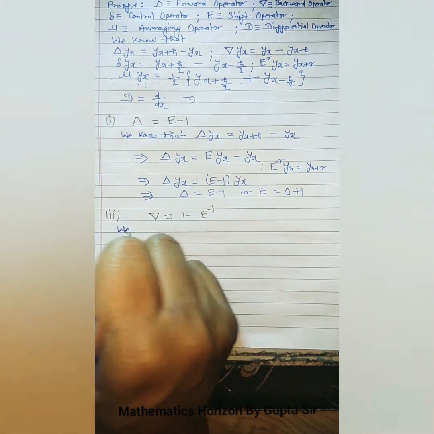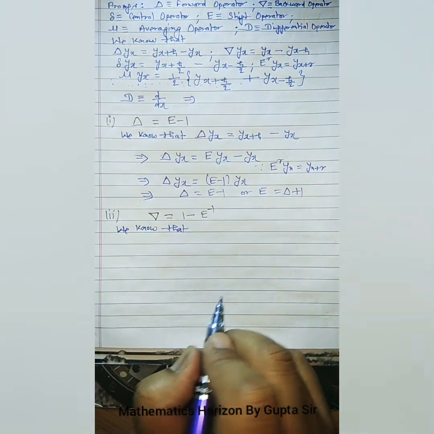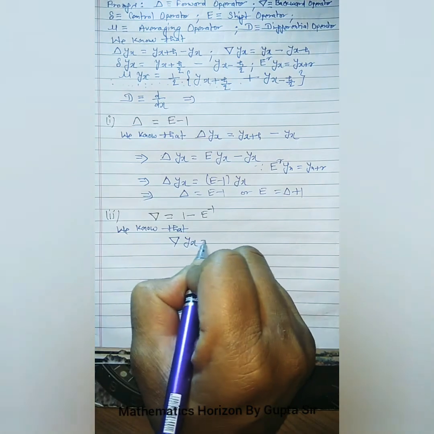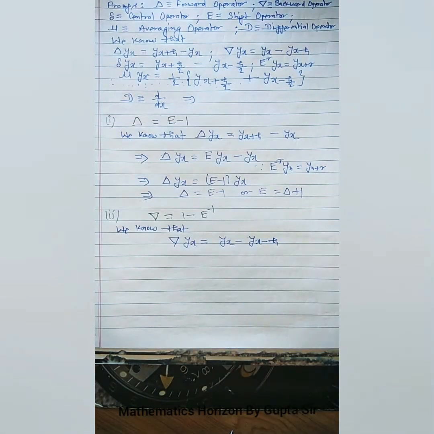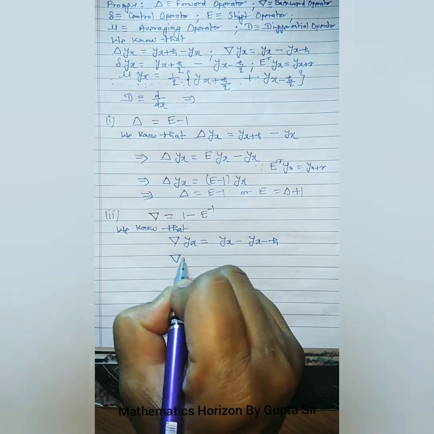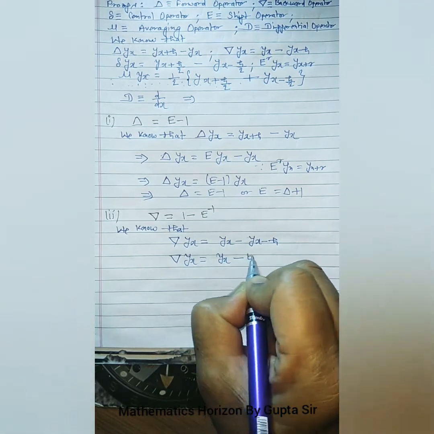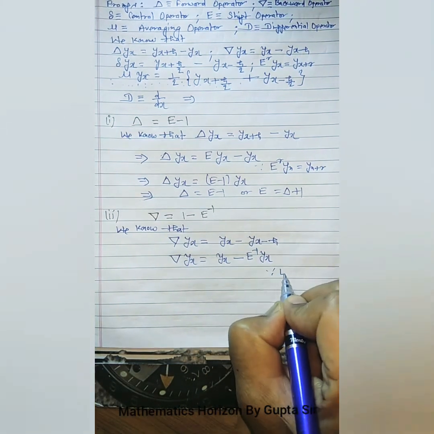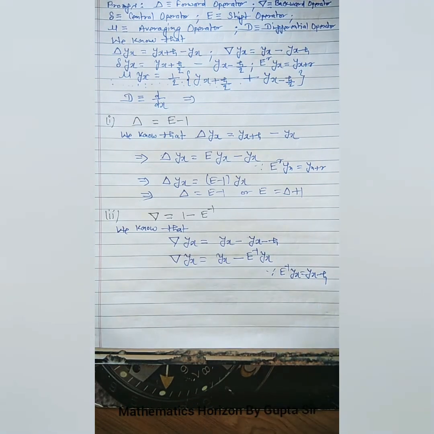We know that by the definition of backward differences, ∇y(x) is equal to y(x) minus y(x minus h), that is, ∇y(x) is equal to y(x) minus E inverse y(x), since E to the power minus 1 y(x) is equal to y(x minus h).